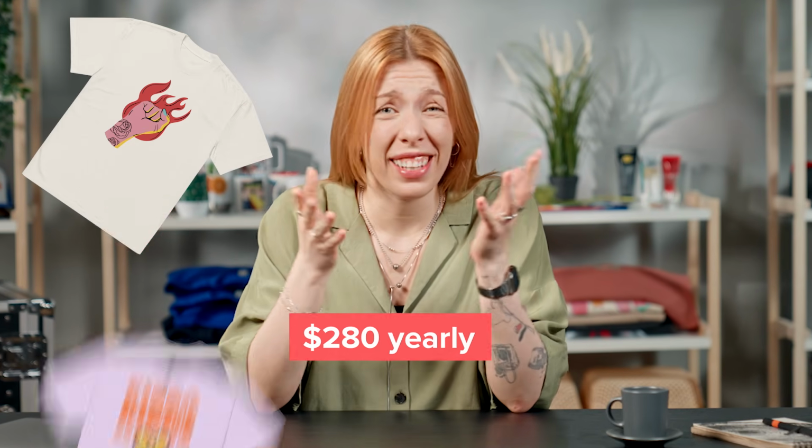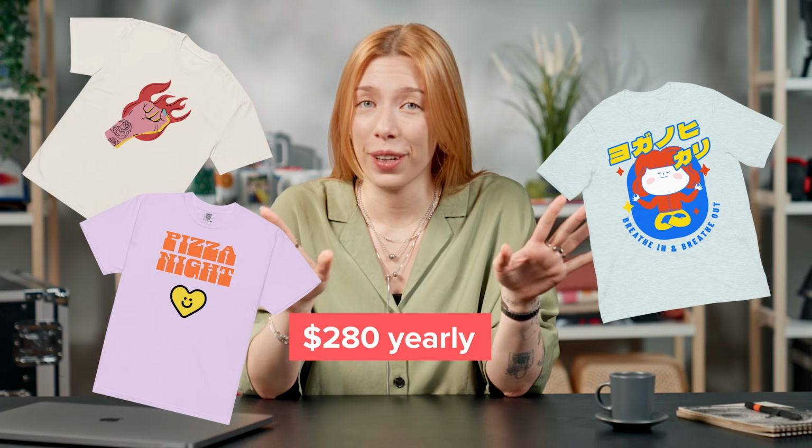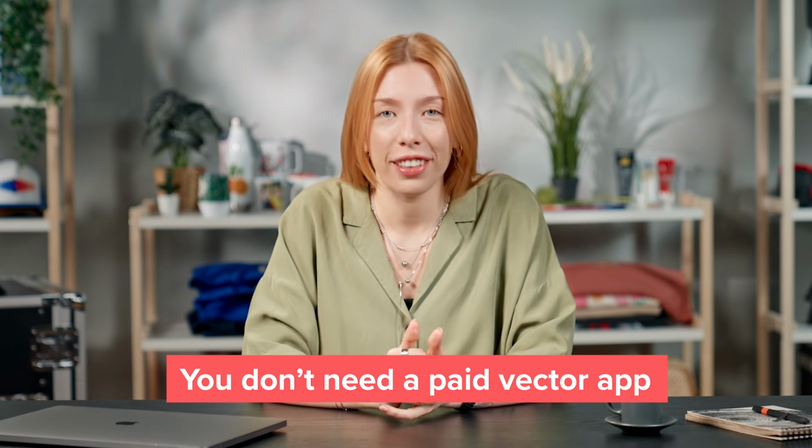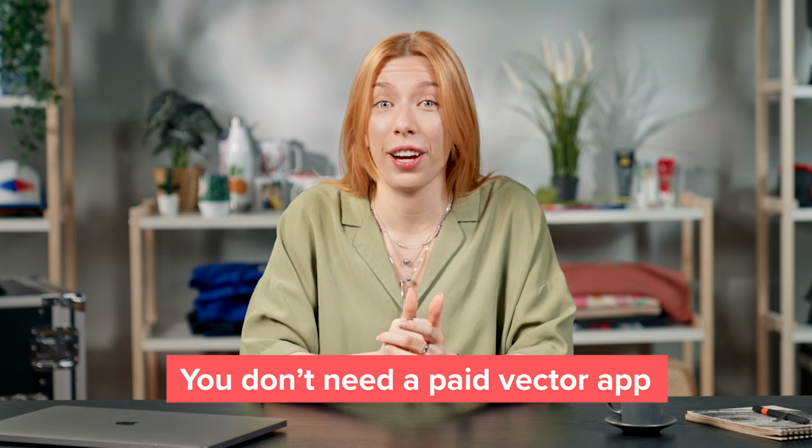$280 a year to put a design on a t-shirt, that's a lot of money, and that's how much some vector apps cost. So here's the thing, you don't actually need a paid vector app. There are free apps that do the same job.